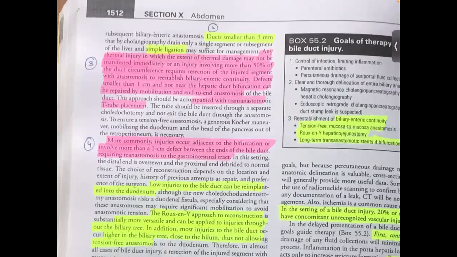So next is any thermal injury, that is using electrocautery, any injury in which the extent of the thermal damage may not be manifested immediately. So that is the problem.